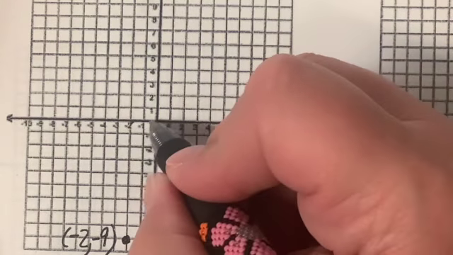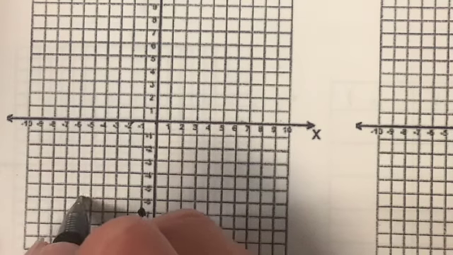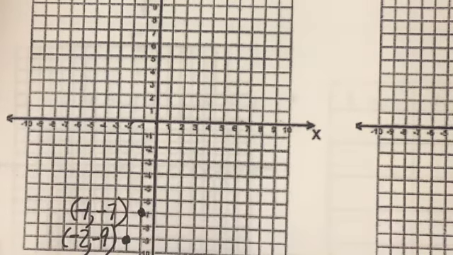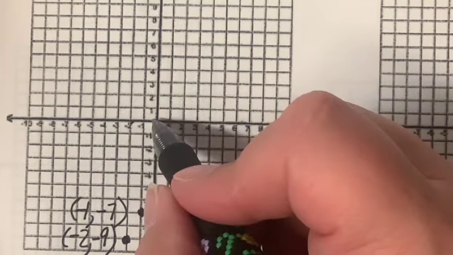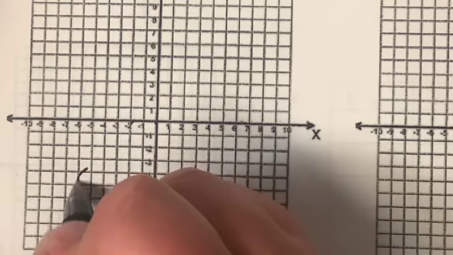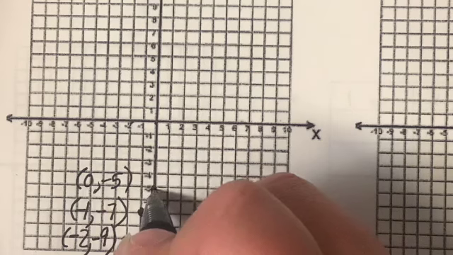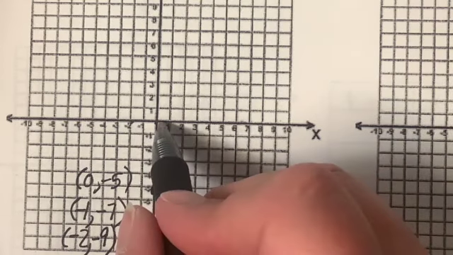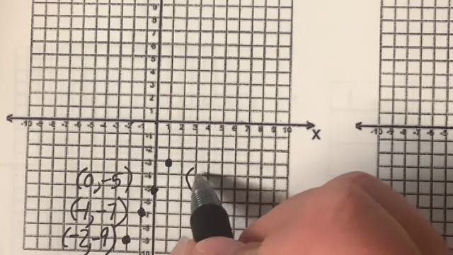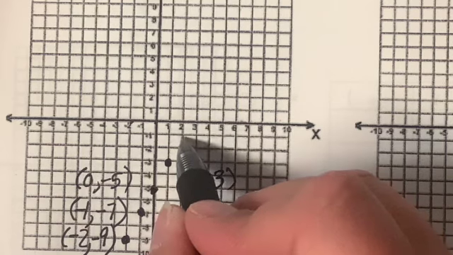The next one is (-1, -7). There's my next point. My next point is (0, -5). Right there. Don't go right or left, just go down. Positive 1, negative 3. So that point is (1, -3). And then positive 2, negative 1.